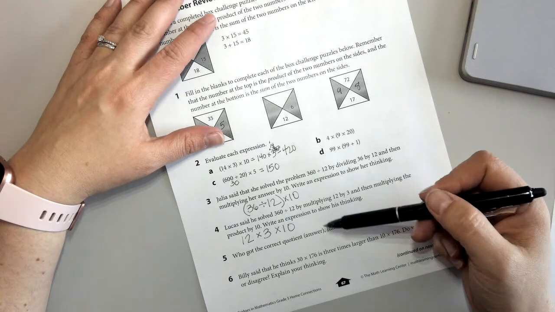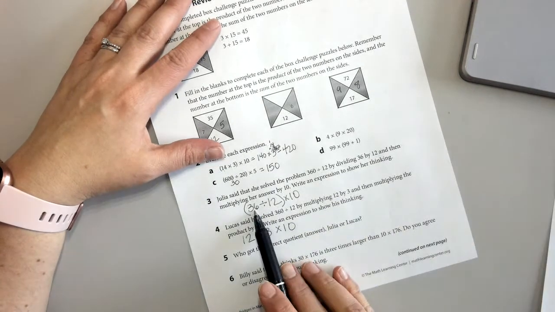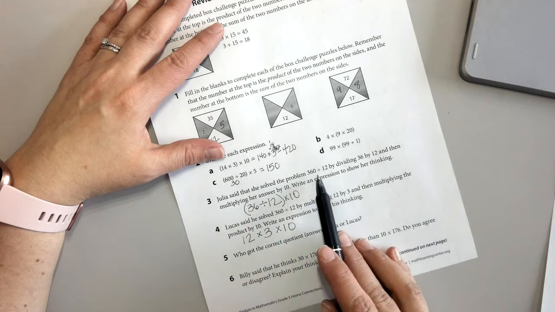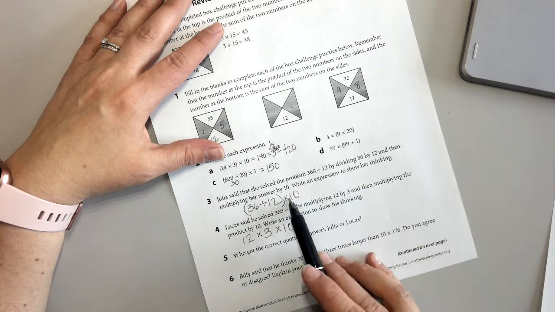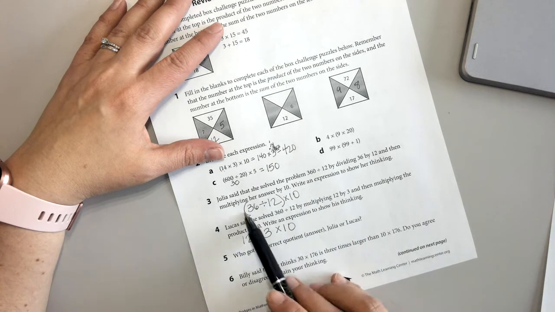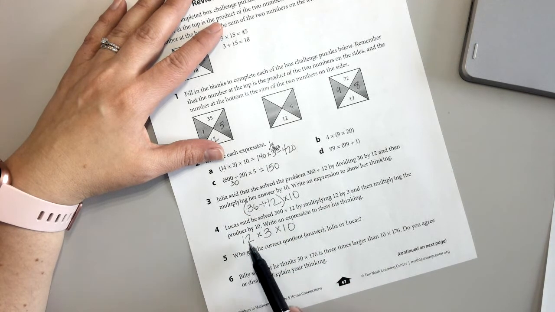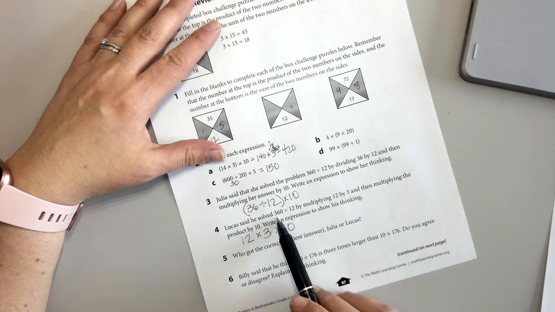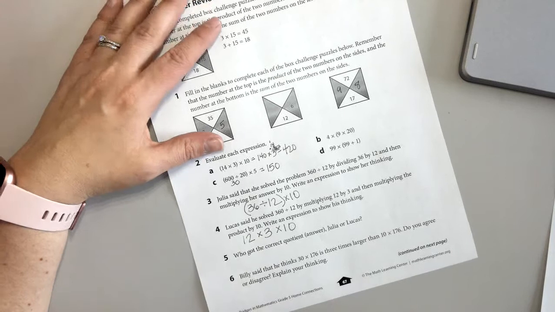Now, I know that Julia got it right because she did 36 divided by 12 times 10. That's just like if we were to just take that 10 out of there, that's the correct way. This one doesn't have even the right numbers. 12 times 3 would be 36, but then times 10, it just doesn't even make sense.